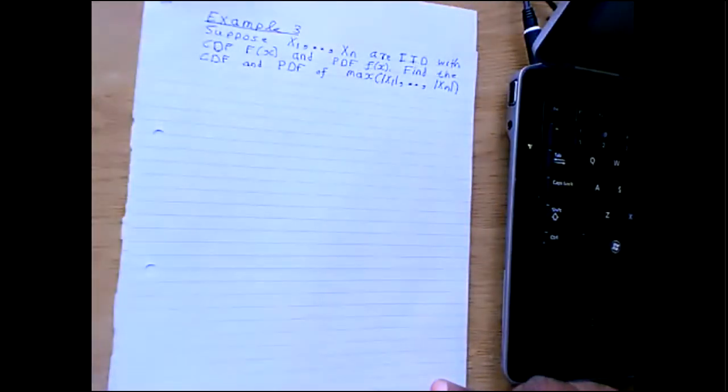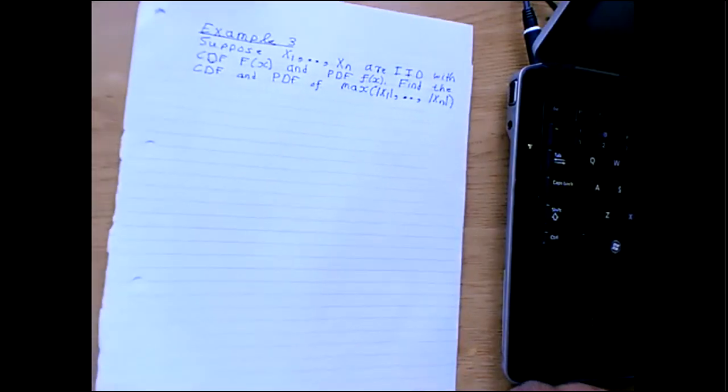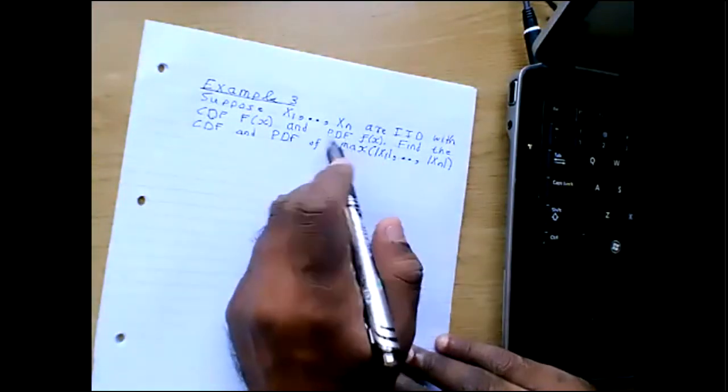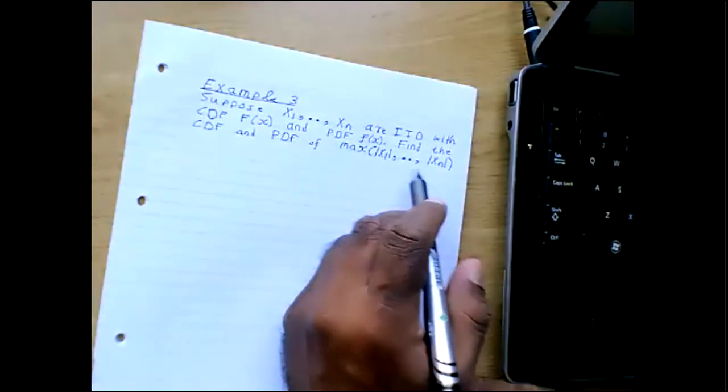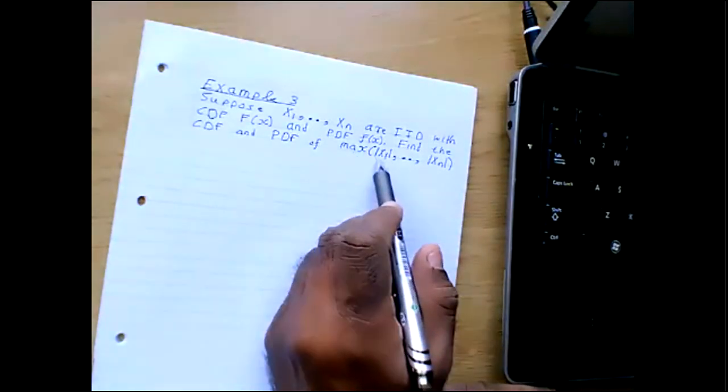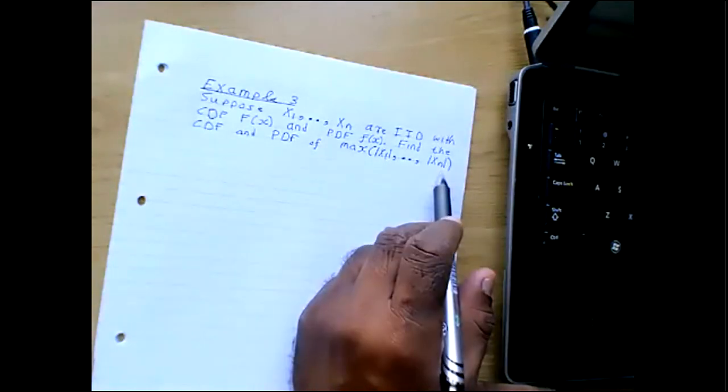All right, next example is example 3. This is a little bit more involved. So here, you have the same thing as before, but we want to find the CDF and the PDF of the maximum of the absolute values of x1 to xn.